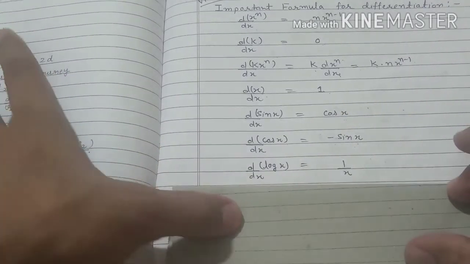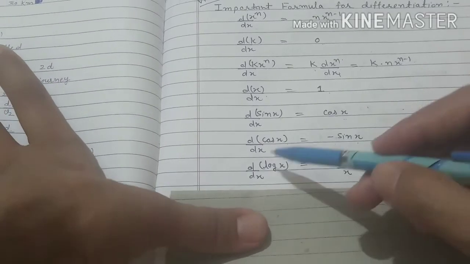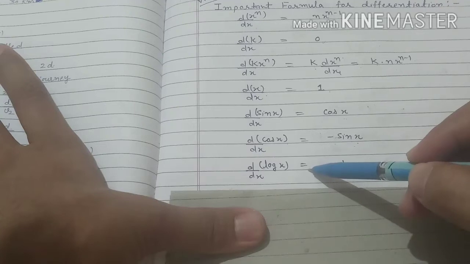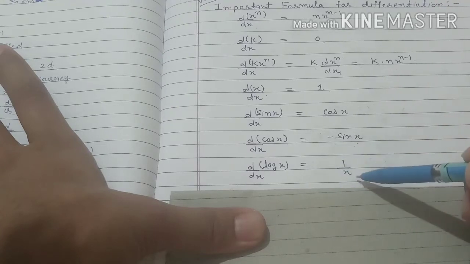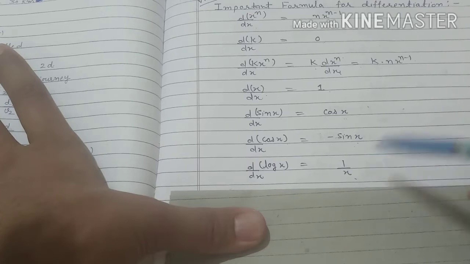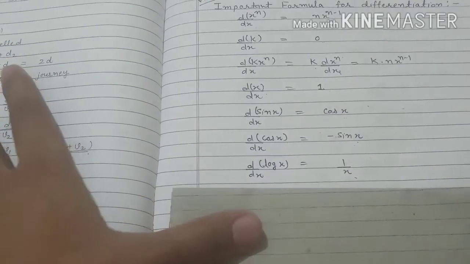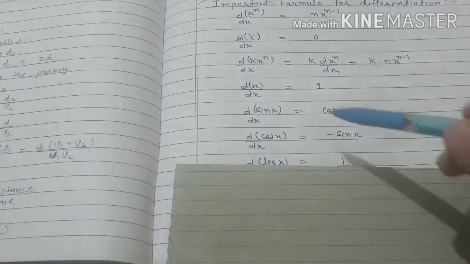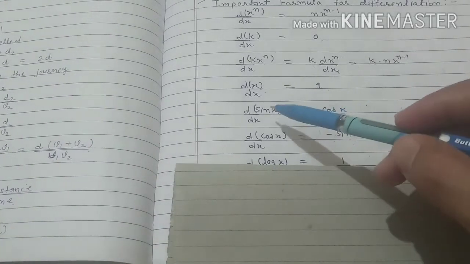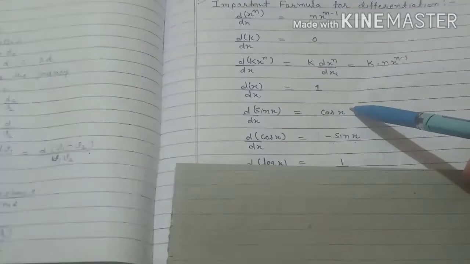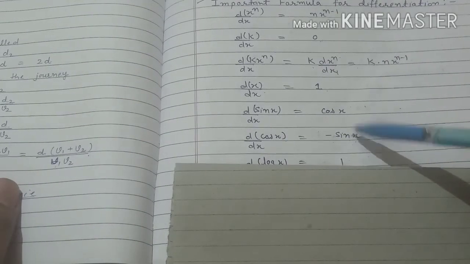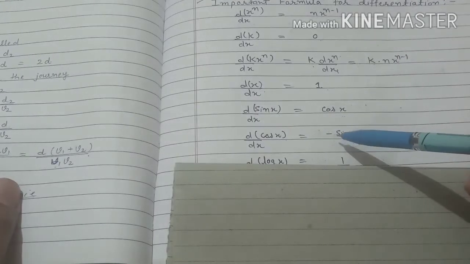And the last one, for our case, is d over dx of log x, whose value equals 1 upon x. These are our formulas of differentiation. The formulas for sin x and cos x are opposite to each other: the differentiation of sin x equals cos x, and the differentiation of cos x equals minus sin x, with one negative sign.